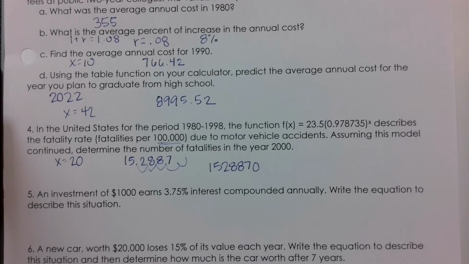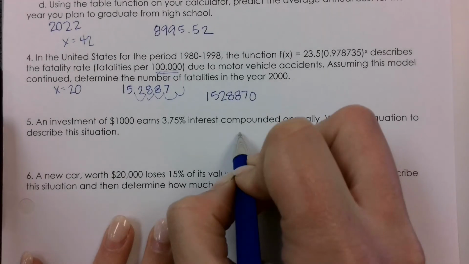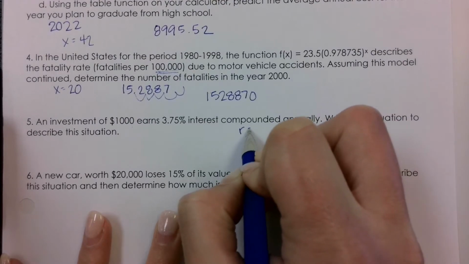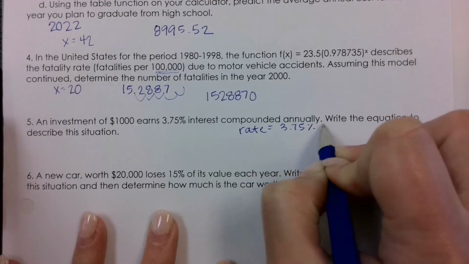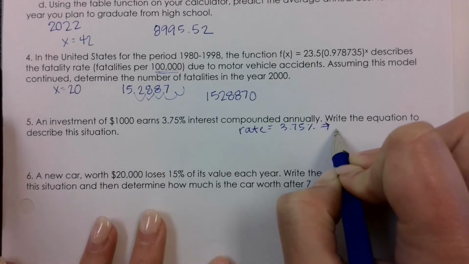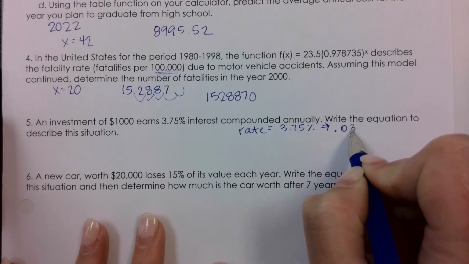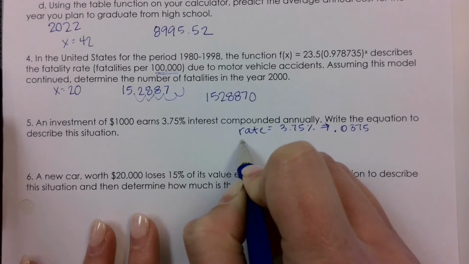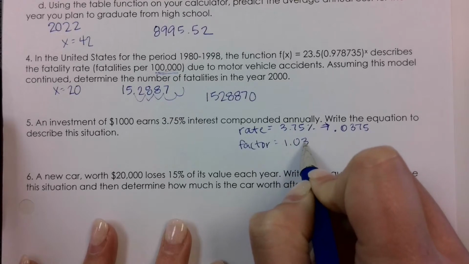Okay, cool. So then moving on, an investment of 1,000 earns 3.75% interest compounded annually. Write the equation to describe the situation. So is it going to be growth or decay? Growth. So what is the rate that we're talking about? 3.75%. Make that a decimal. What is it? How are we going to find the growth factor? Add 1, so that's going to be 1.0375.